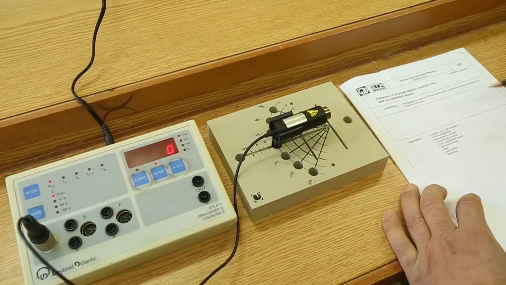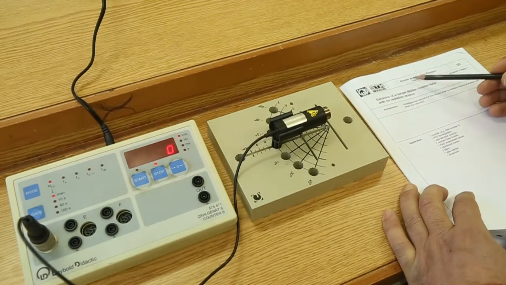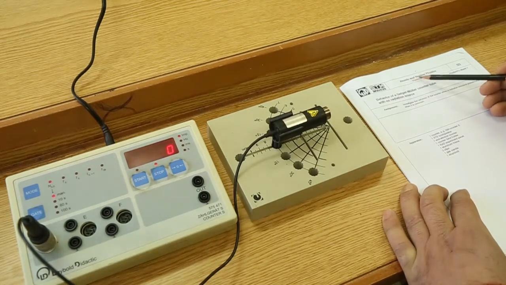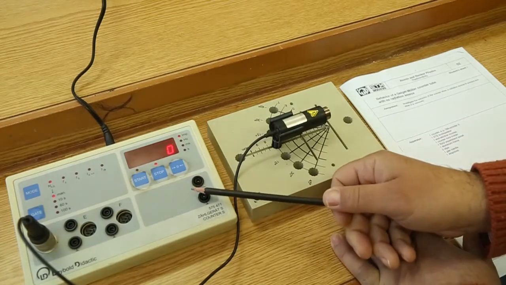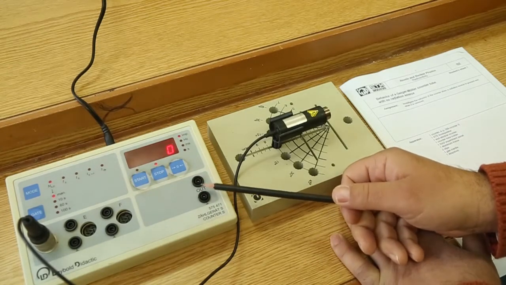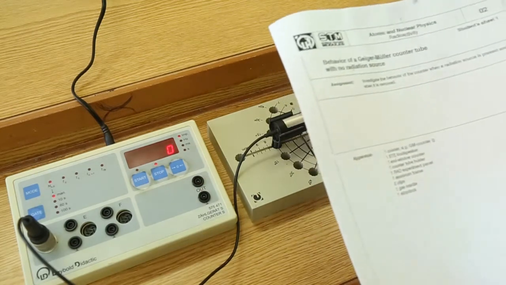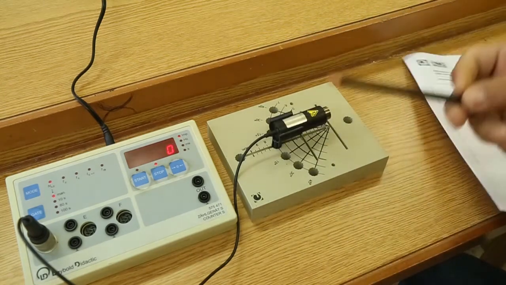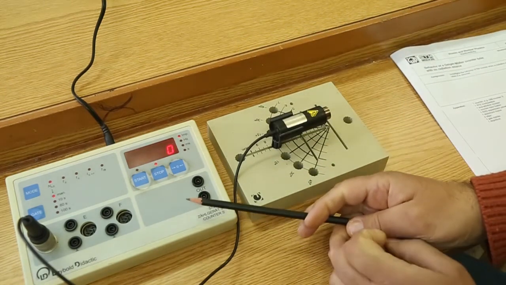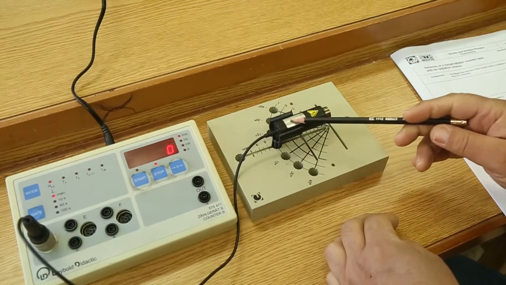Okay, good morning, students. Today we are going to do experiment number 4, which is entitled Atomic and Nuclear Physics. To do this experiment, we have this important apparatus. This one is called the Geiger-Muller Counter. As you can observe here, the main part of this Geiger-Muller counter is this cylinder.